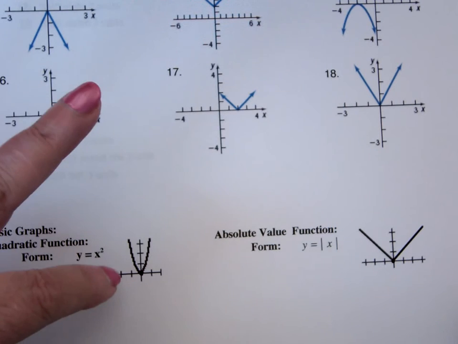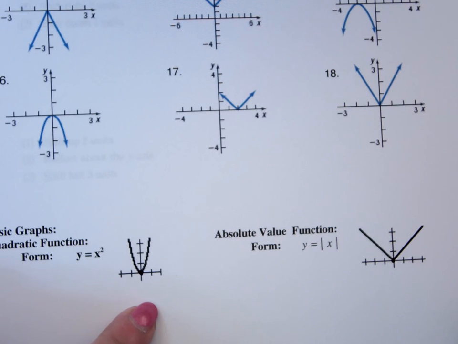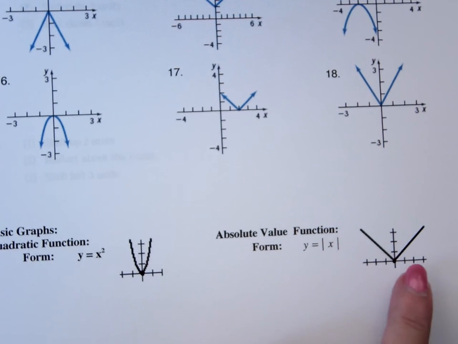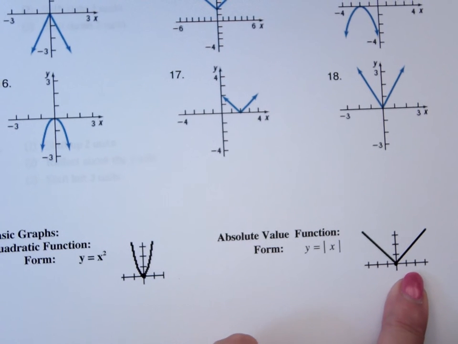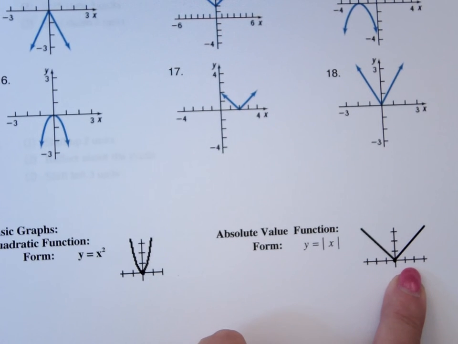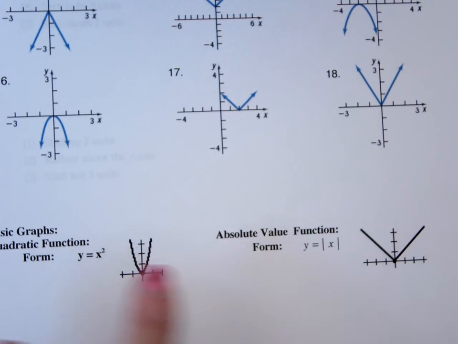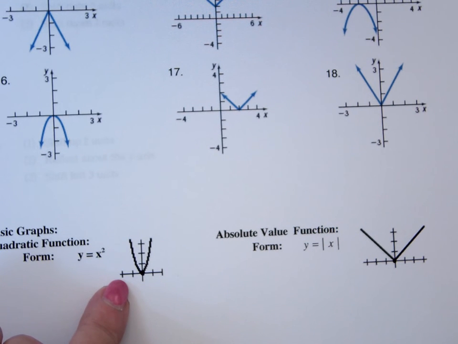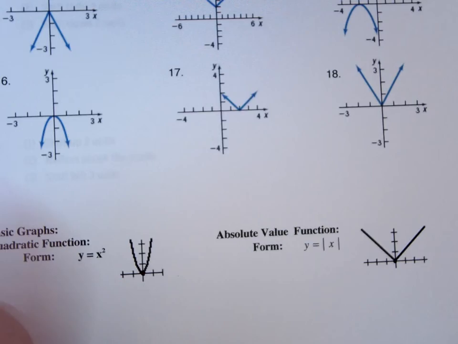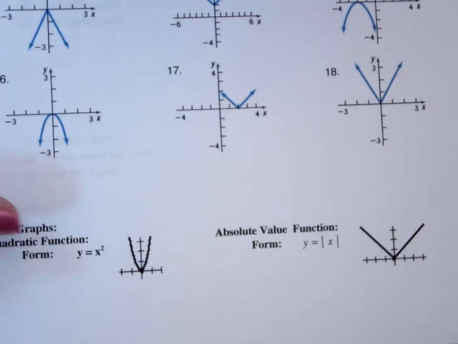And if I'm looking at x squared being the basic function, they're only U-shaped graphs. If I'm looking at the absolute value of x being the function, they're only V-shaped graphs. So I know that if my basic function is x squared, I can eliminate anything that looks like a V. And the same thing with absolute value.